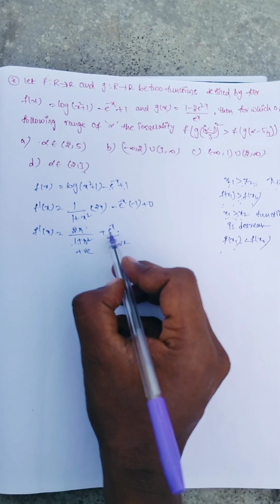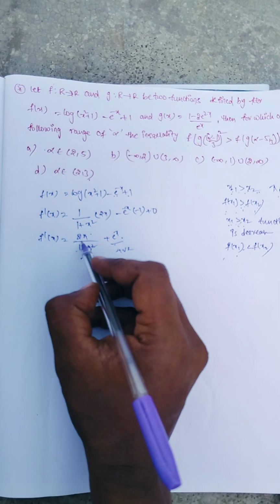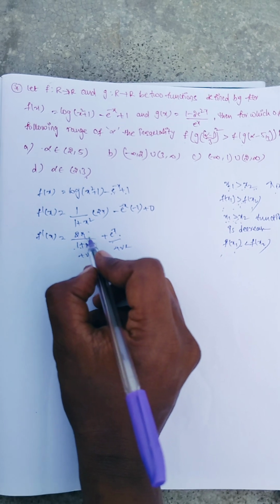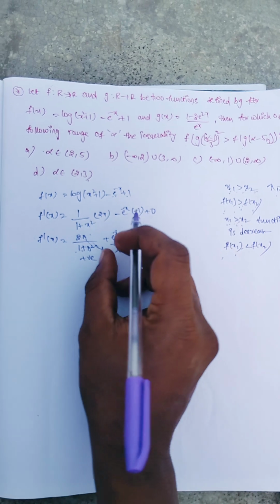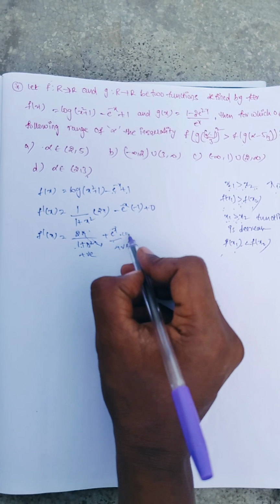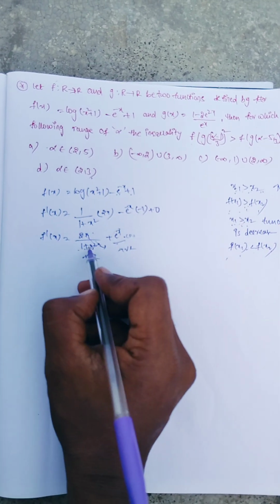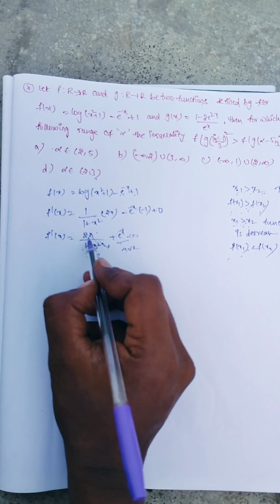Here, this exponential value is always positive, and it is always a decreasing function, so this expansion is increasing. The minimum value is 2.7 or so. Here, for example, substituting x equals 0, the minimum value is 0.